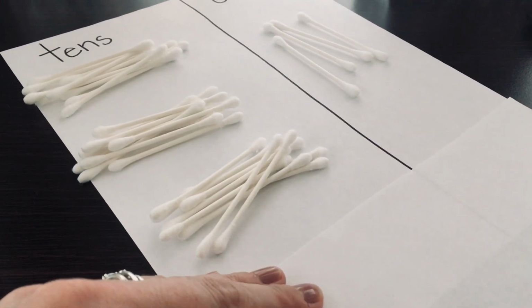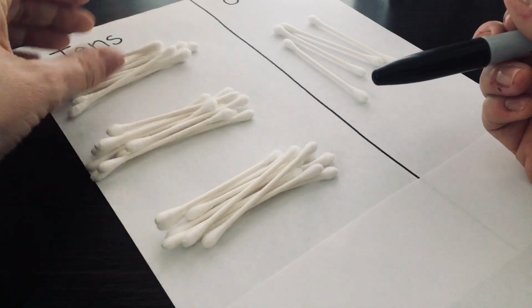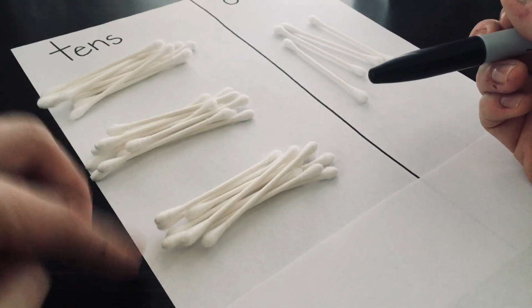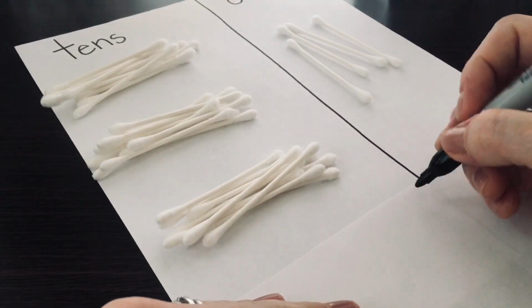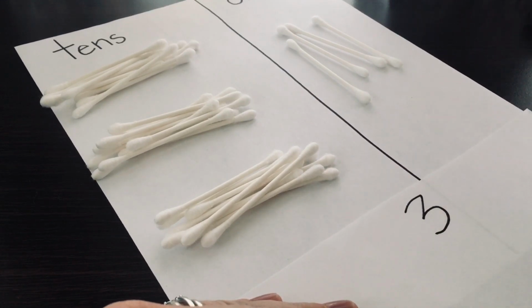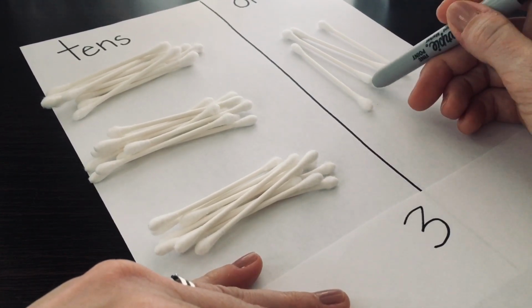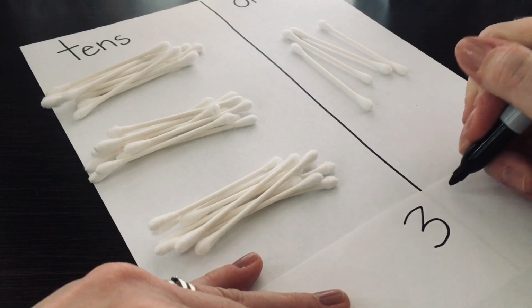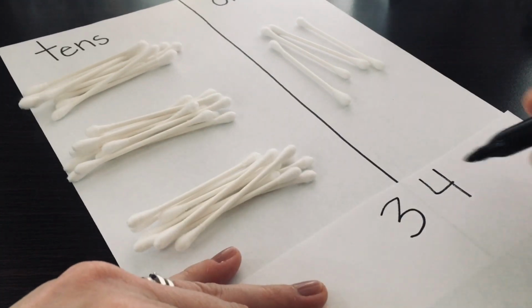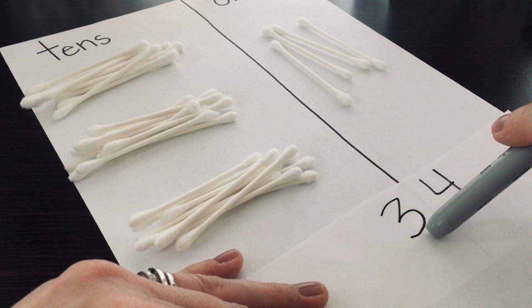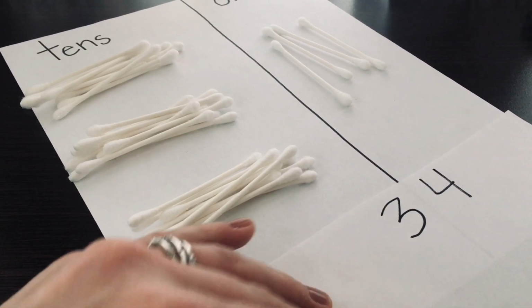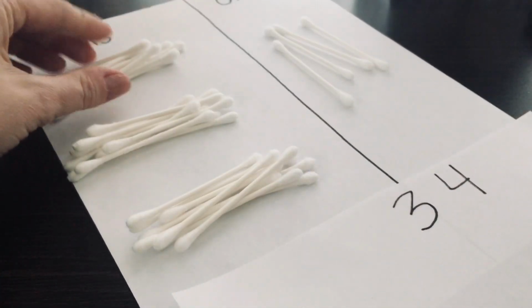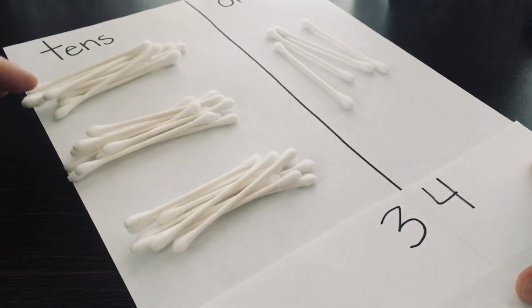Then we have a discussion, and I say, how many groups of 10, sets of 10, are there? And so we count. We say 1, 2, 3. We write that down. And then we say, how many ones? 1, 2, 3, 4. Then we practice saying this number: 3 tens and 4 ones, and its nickname is 34.